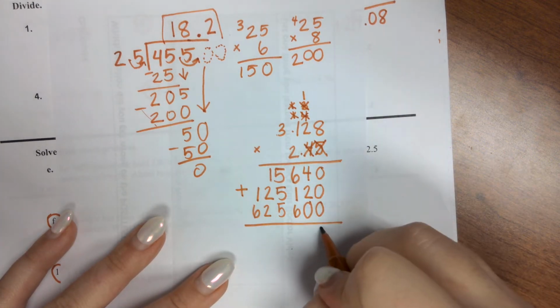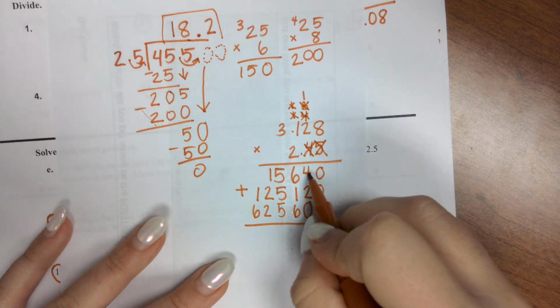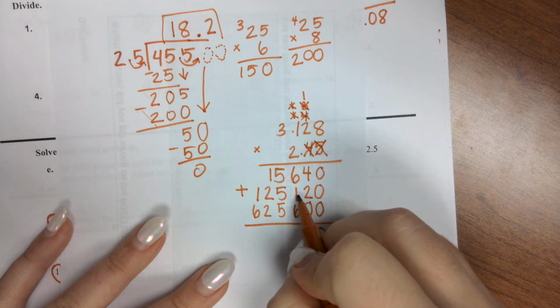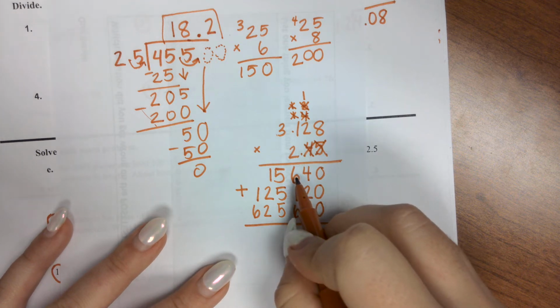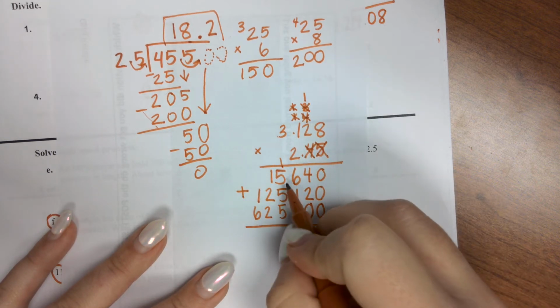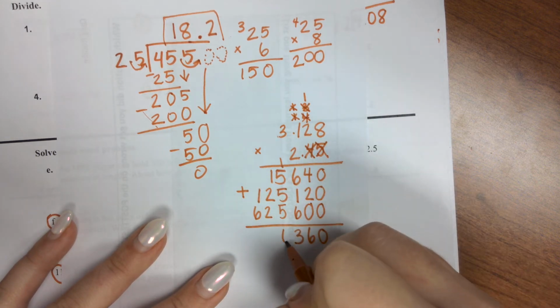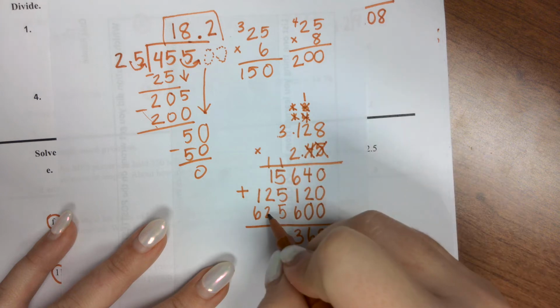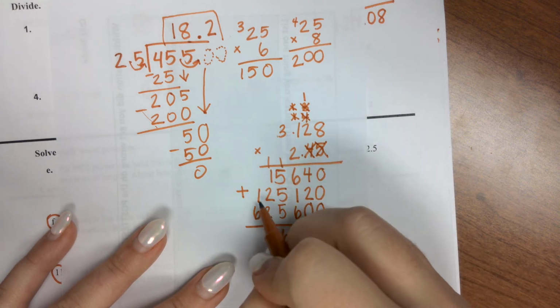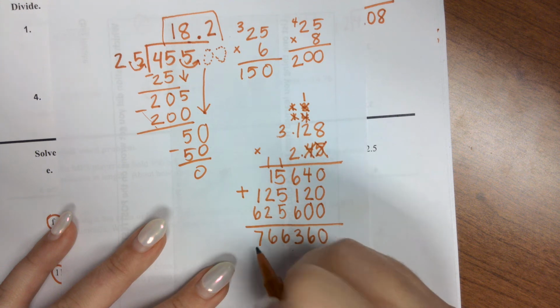0 plus 0 plus 0 is 0. 2 plus 4 is 6. 6 plus 1 is 7. Plus 6 is 13. Carry the 1. 5, 10, 15, 16. Carry the 1. 2 plus 2 is 4. Plus 2 is 6. And 6 plus 1 is 7.